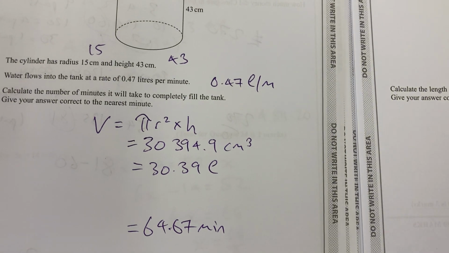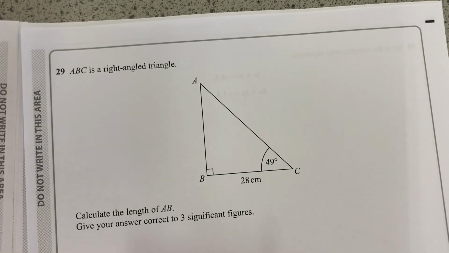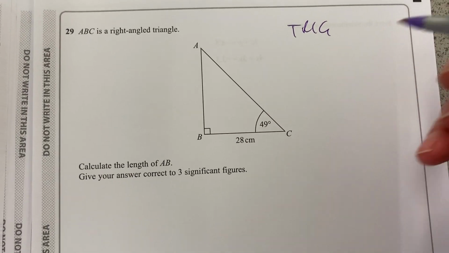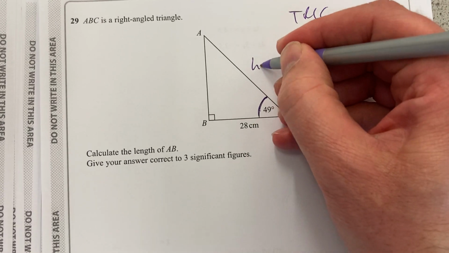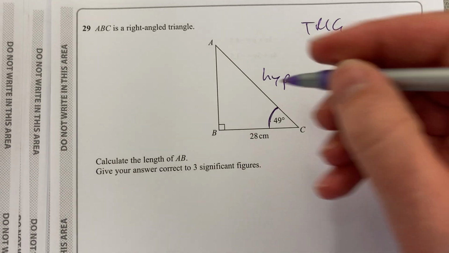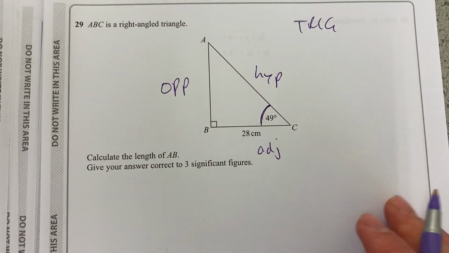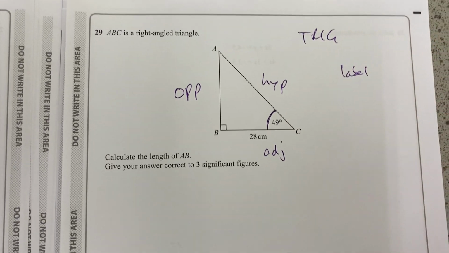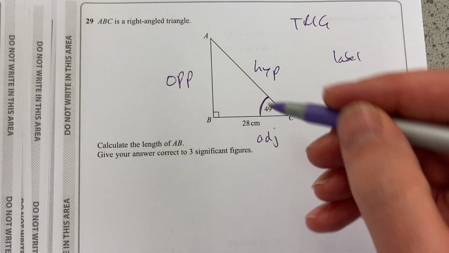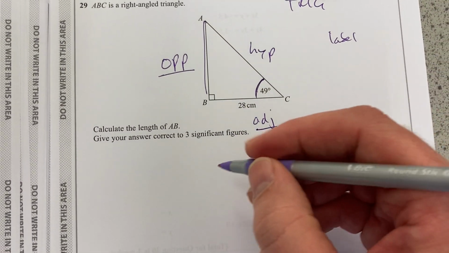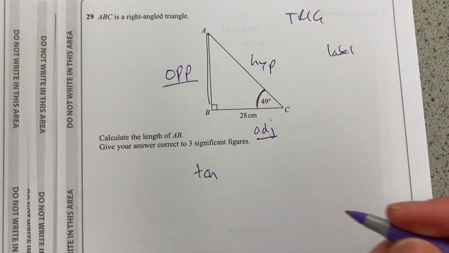Okay, now let's move on to question 29. It's a trig question. Not a trick question, trigonometry question. This is the angle here. Always label, that's the hypotenuse, that's the opposite, and that's the adjacent. So always label it and then identify what trig ratio we need. Calculate the length of AB. AB is the opposite, and I have the adjacent. So the trig ratio that involves opposite and adjacent is tan.